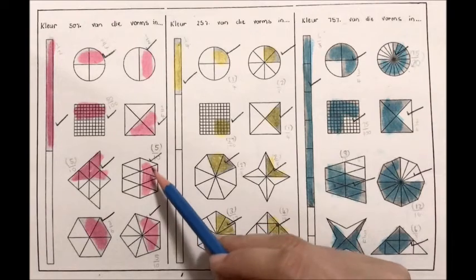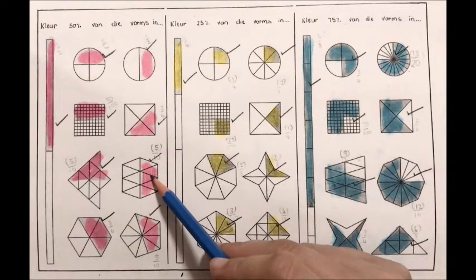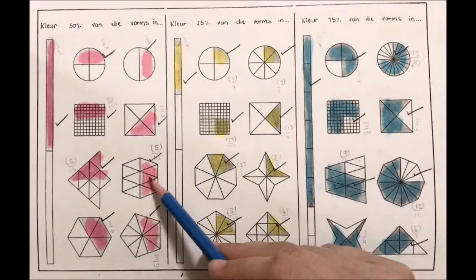Then here you have 5 triangles again, 5 on the one side, 5 on the other, so that gives you 10.